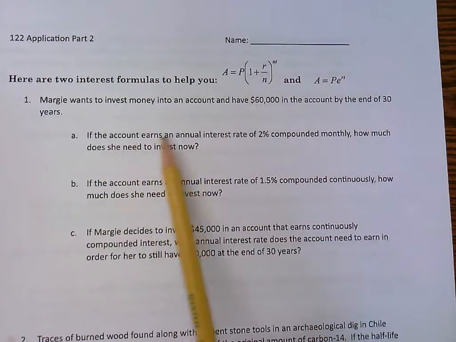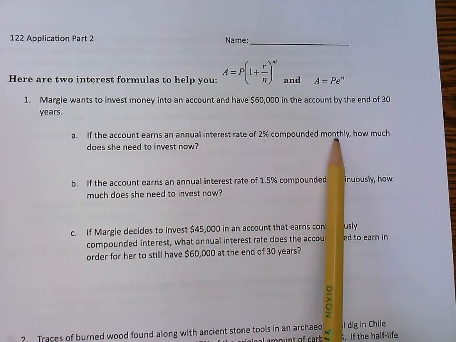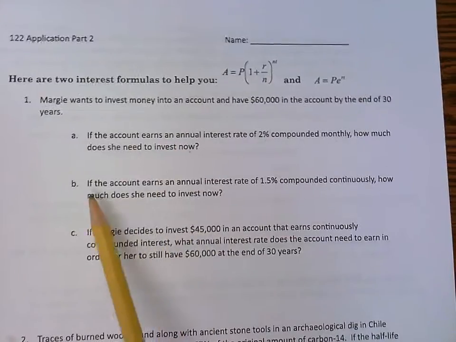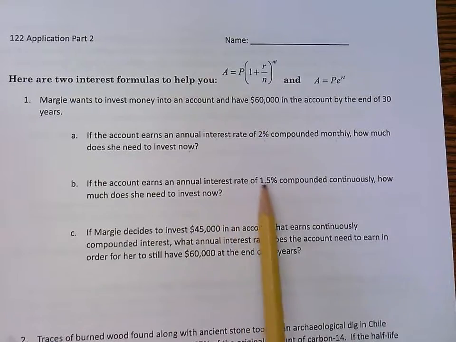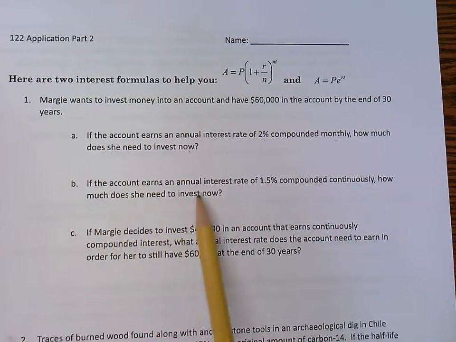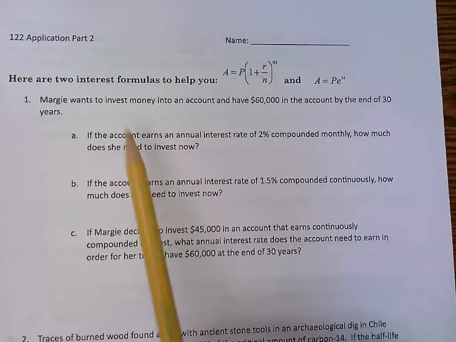First, what if the account earns an annual interest rate of 2% compounded monthly? How much does she need to invest now? Or if the account earns 1.5% compounded continuously, how much does she need to invest now? And then I'm going to skip part C for now. So let's do A and B. How would I set this up?